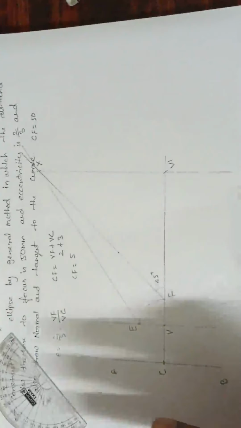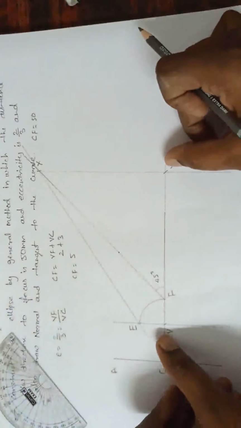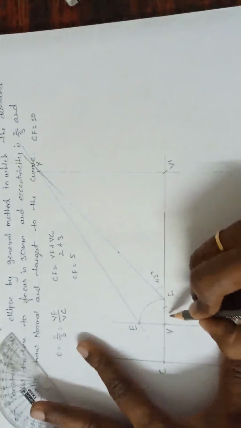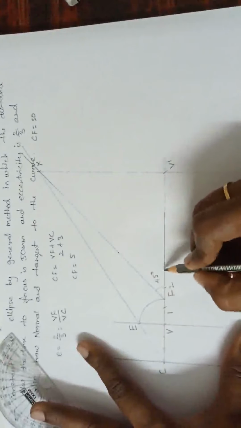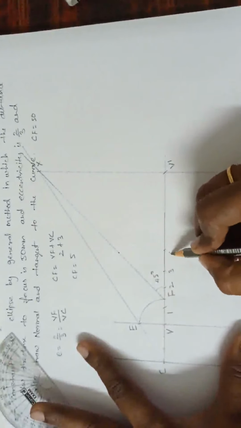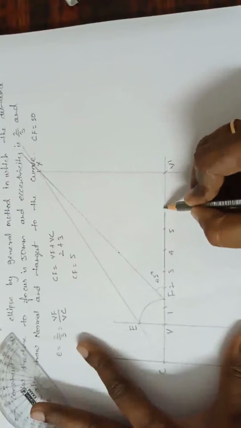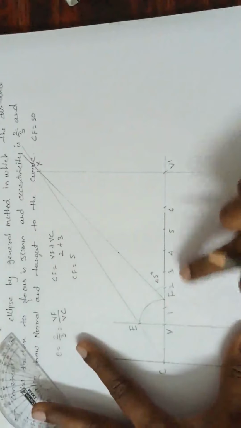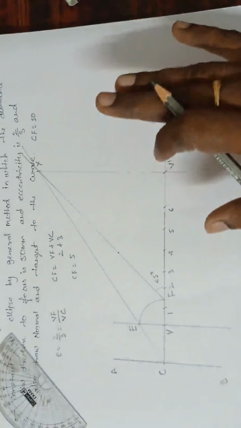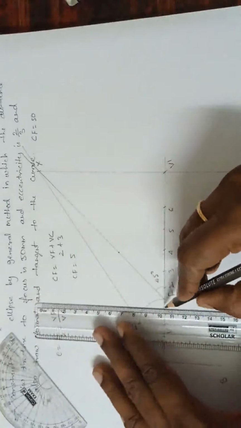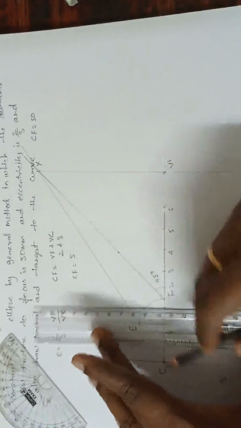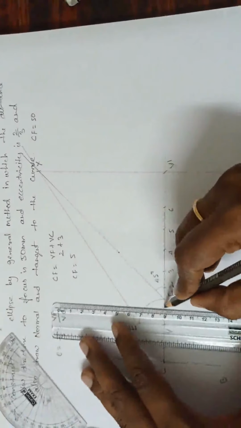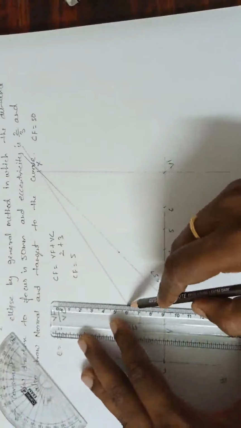Now, next step, in between V and V dash, mark any number of points. Some 1, 2, 3, 4, 5, 6, and some points 1, 2, 3, 4, 5, 6. Need not be equal. Okay, now next, from 1 drop a perpendicular line up to this CE line. See here, this is CE line. Up to CE line, from each and every point I'm drawing perpendicular lines up to CE only.